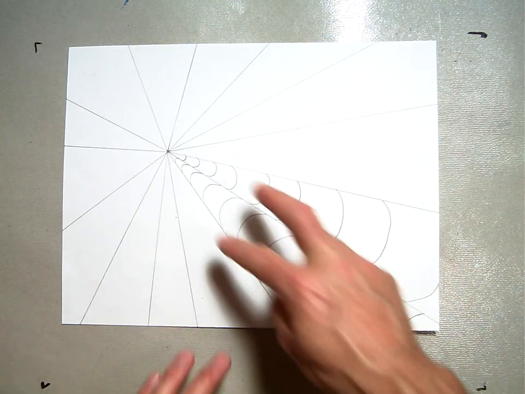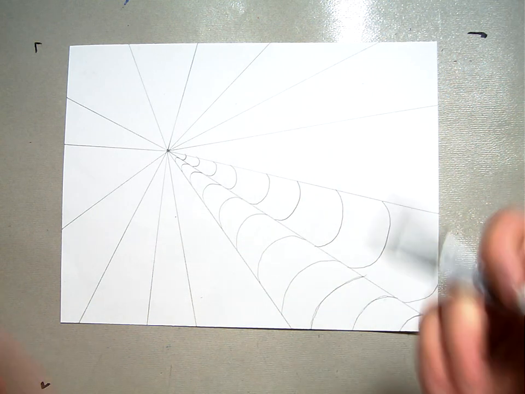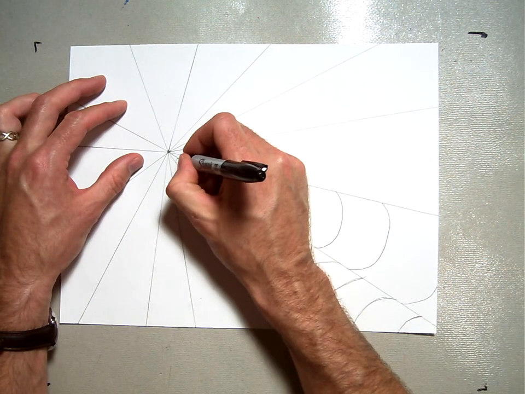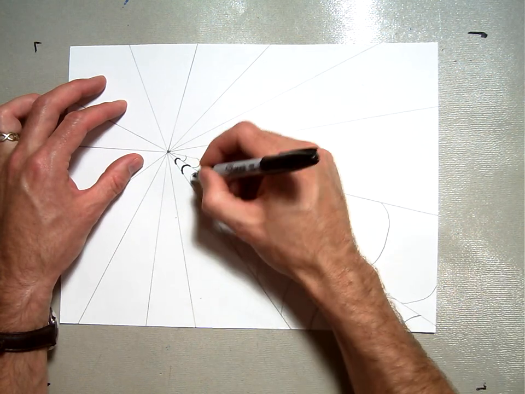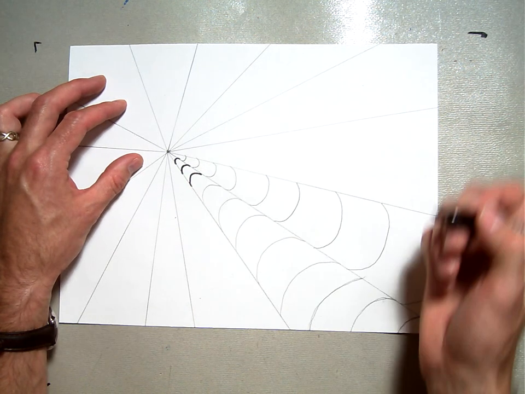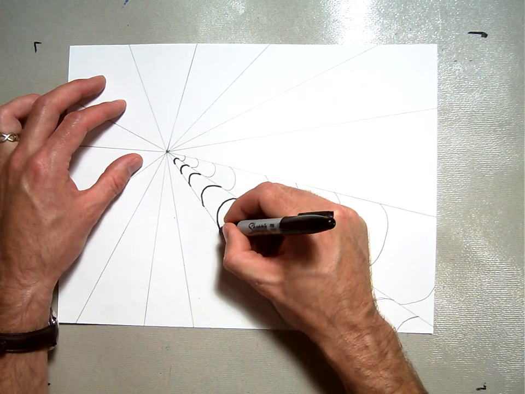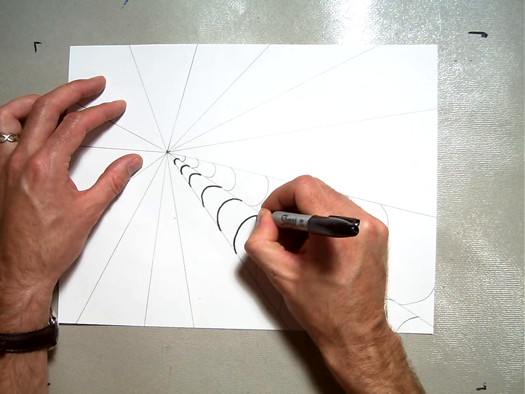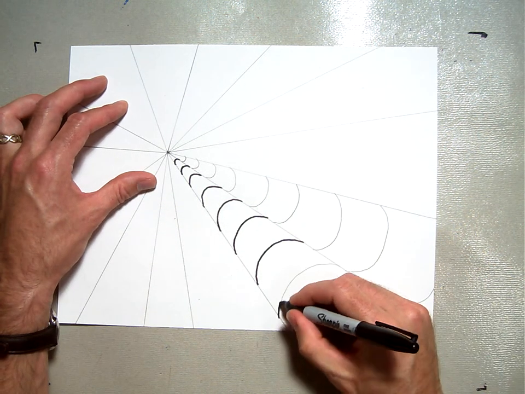Then after you get those first two done, you can do all the rest of them with a Sharpie, because that'll just keep things going easier. But I want to make sure that you've got the idea of them and you have them starting in the same pattern before you go on, so that you don't make a mistake and mess up.